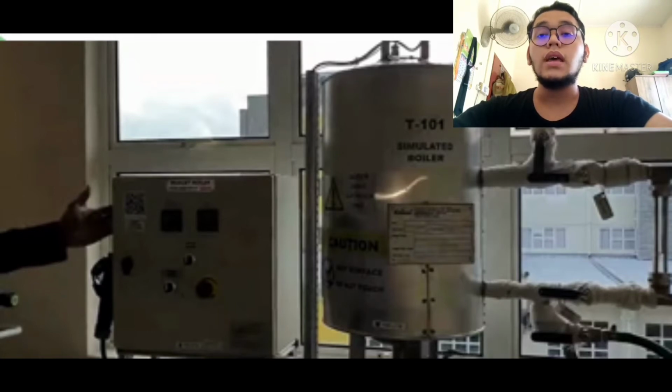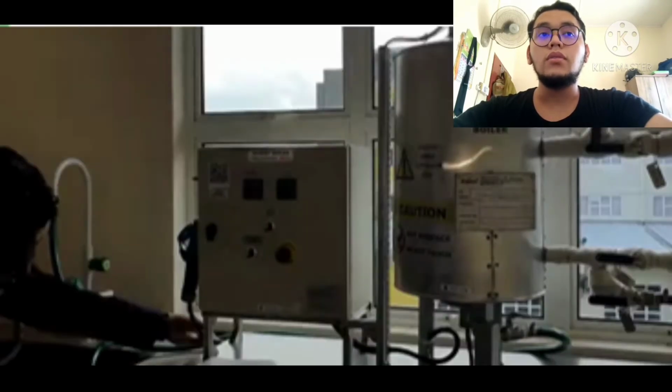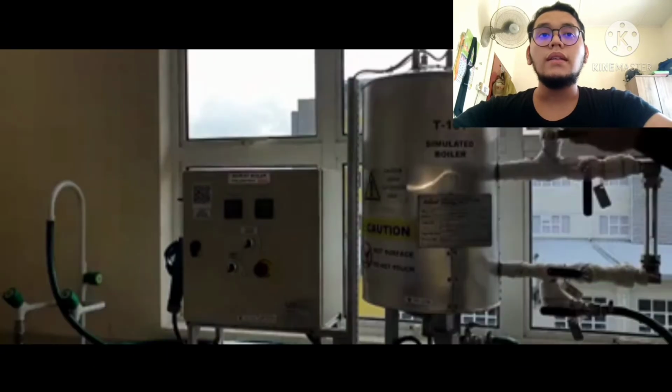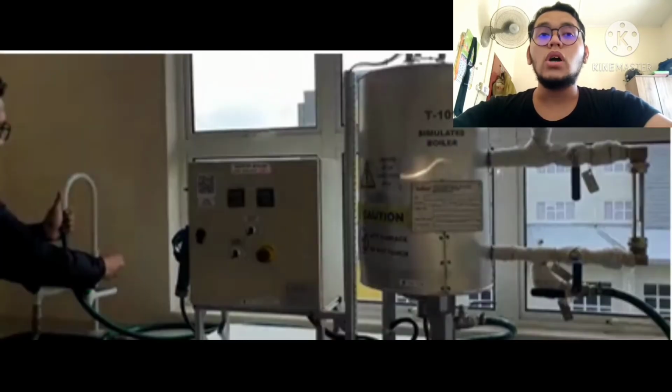And the second one, we need to connect the unit to the nearest power supply, and then we need to open valves labeled as MVB101, MVB102, MVB103, and MVB104 located near the side glass. Number 4, we need to make sure the water level is at half or more of the tank's height.